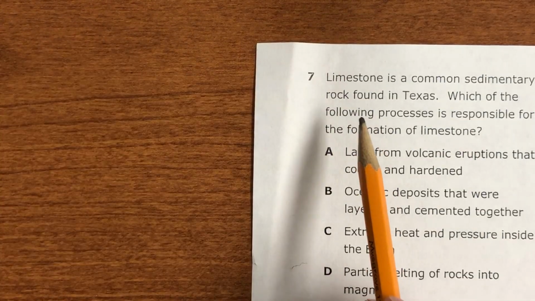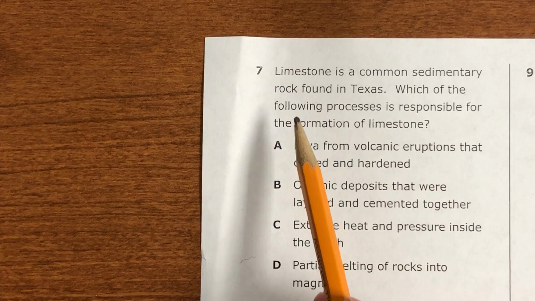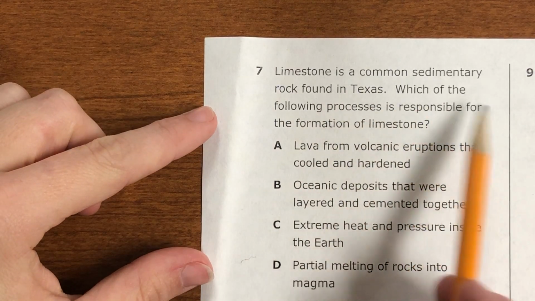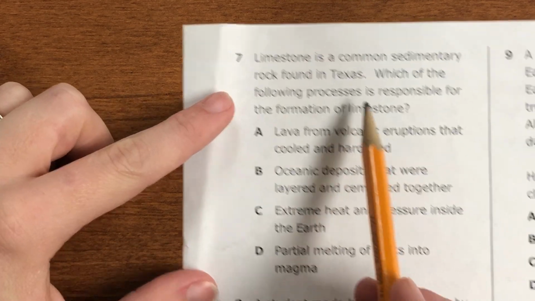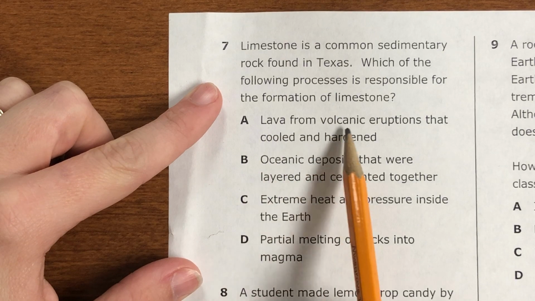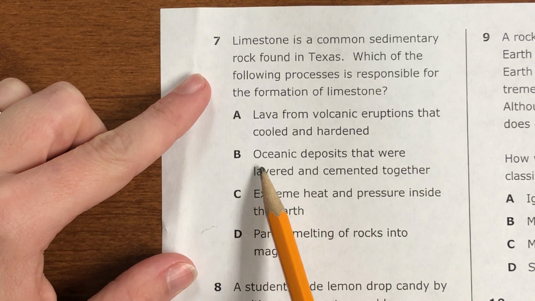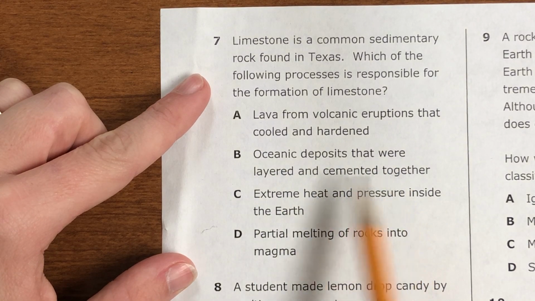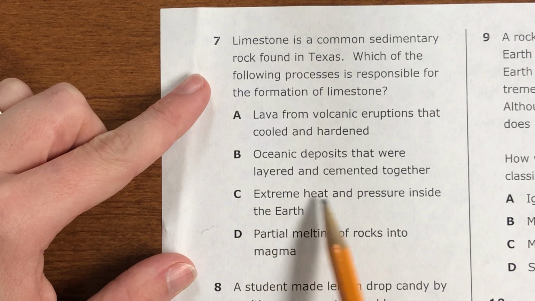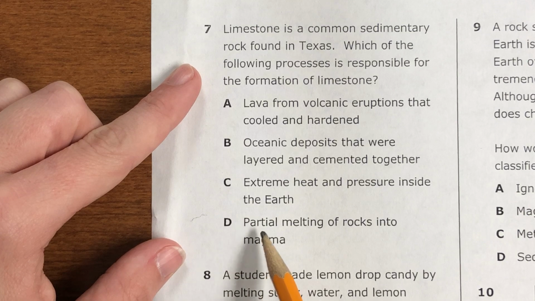Number 7. Limestone is a common sedimentary rock found in Texas. Which of the following processes is responsible for the formation of limestone? A, lava from volcanic eruptions that cooled and hardened. B, oceanic deposits that were layered and cemented together. C, extreme heat and pressure inside the earth. Or D, partial melting of rocks into magma.